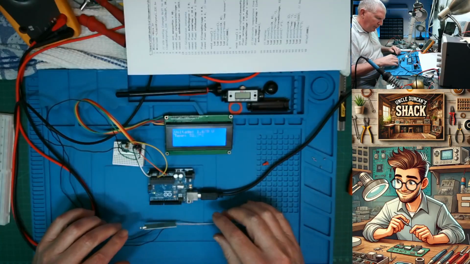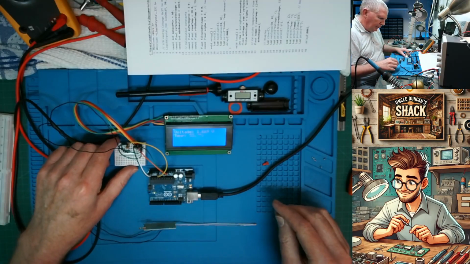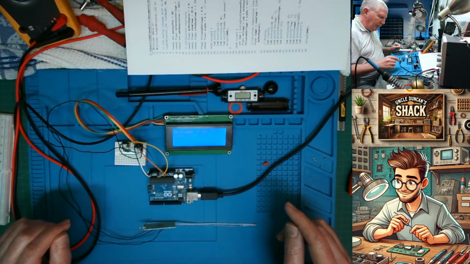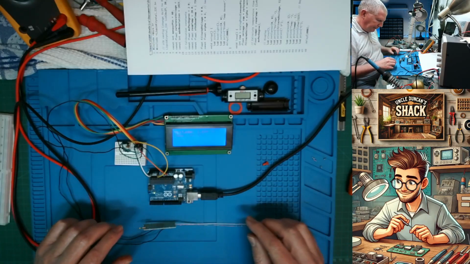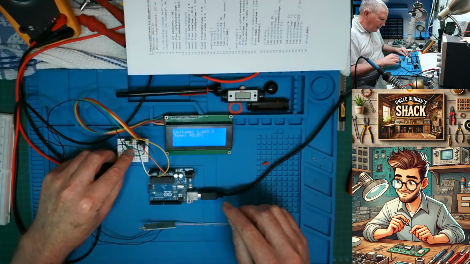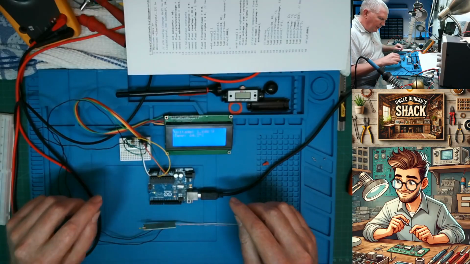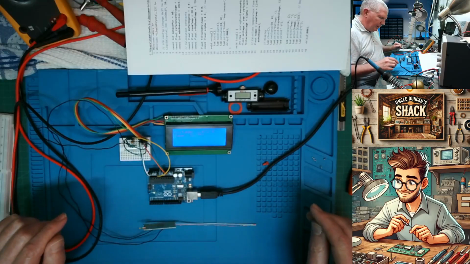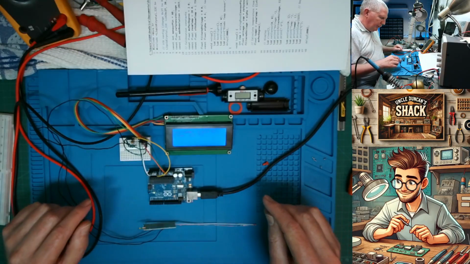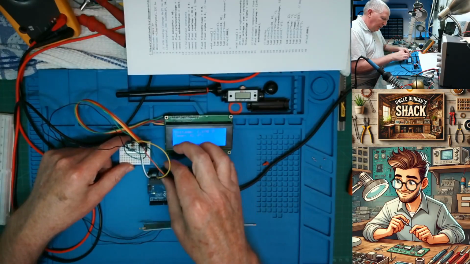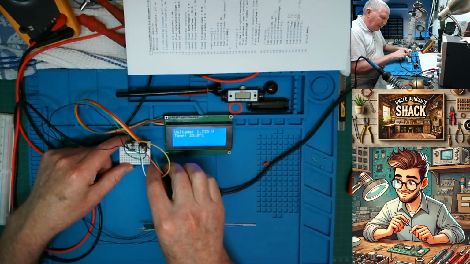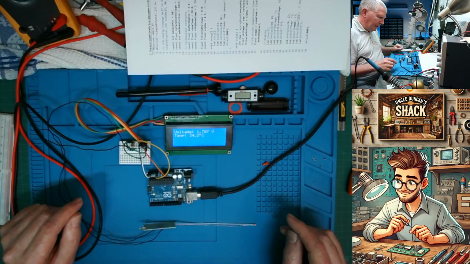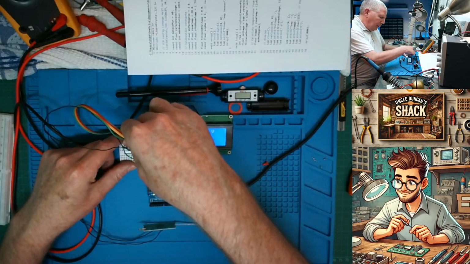Alright, so I've got it hooked up to an Arduino. So my breadboard probably not making the best contact, as they do.